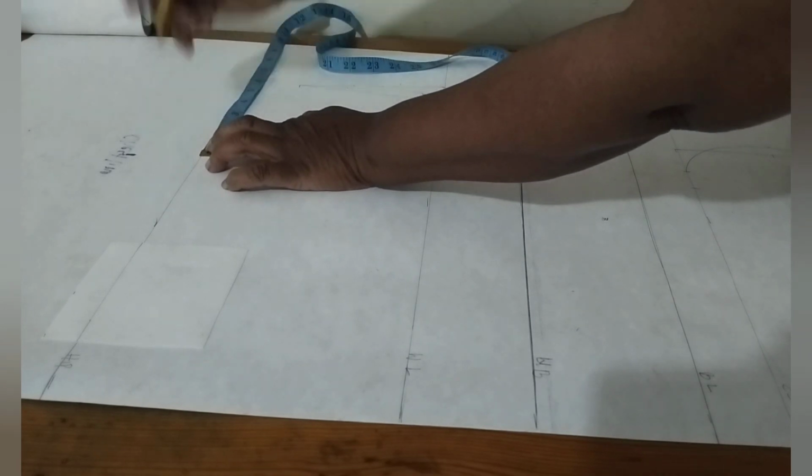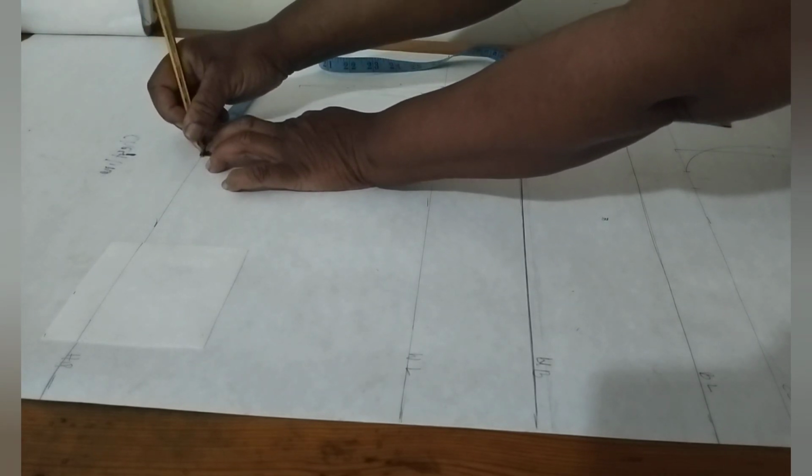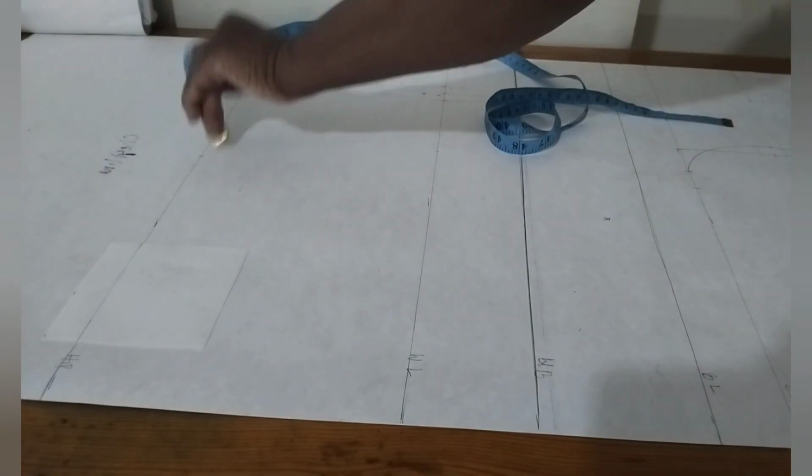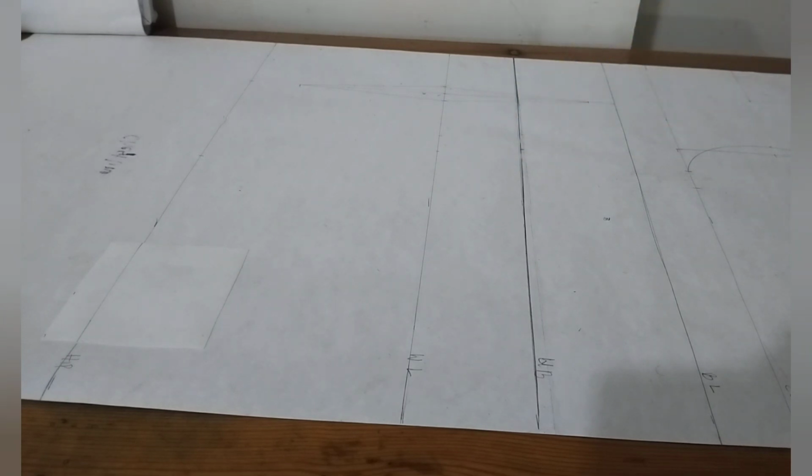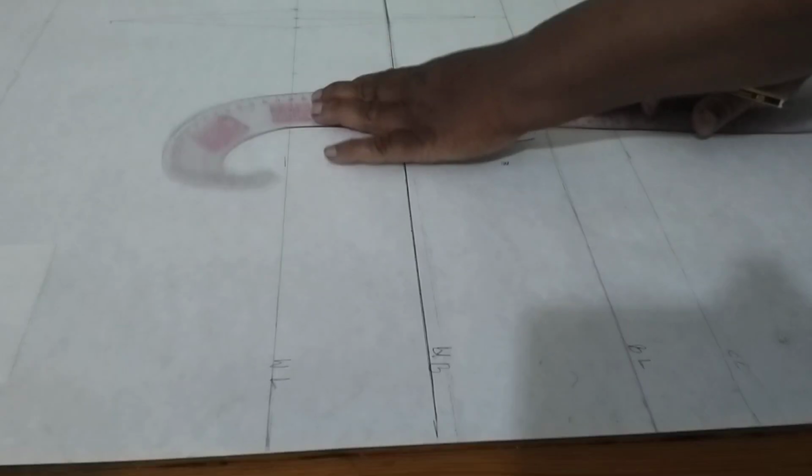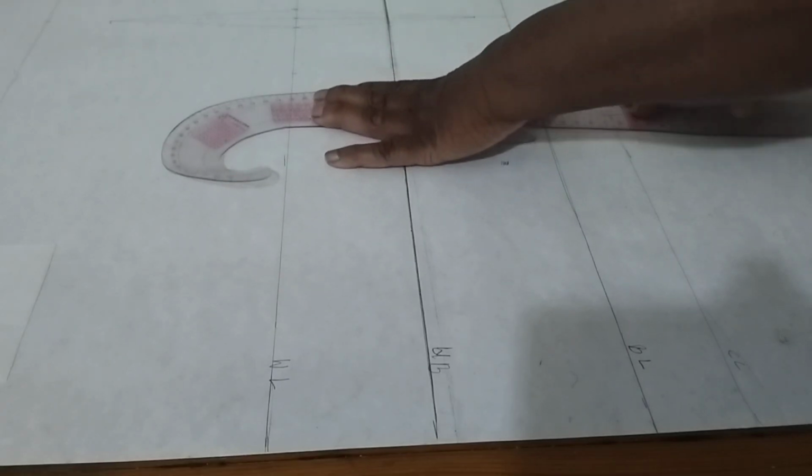If it's your fabric, you also need to add like 1 inch sewing allowance. So now connect all these points. Then you connect your measurements.